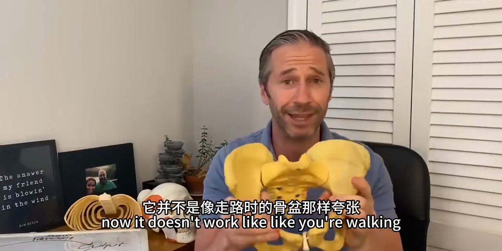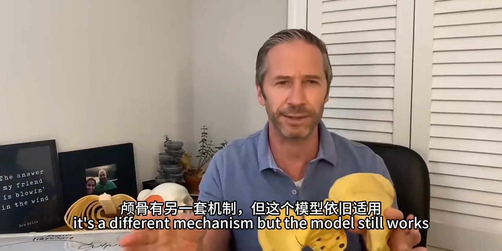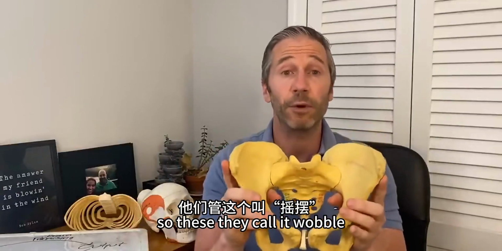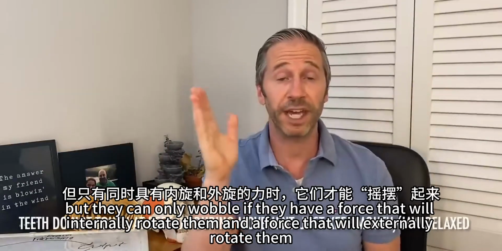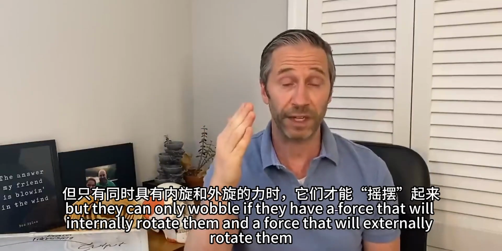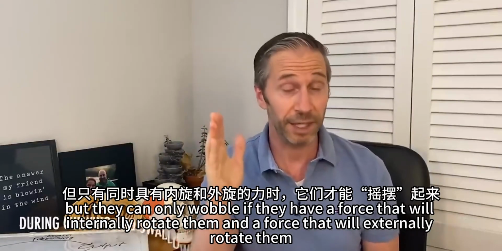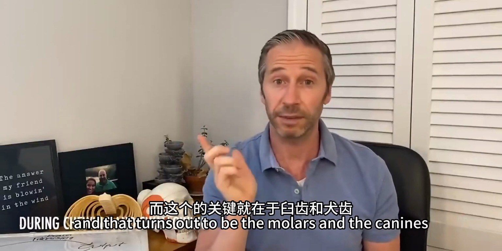Now, it doesn't work like you're walking. It's a different mechanism, but the model still works. So we call it wobble. The temporal bones have to wobble, but they can only wobble if they have a force that will internally rotate them and a force that will externally rotate them. And that turns out to be the molars and the canines.